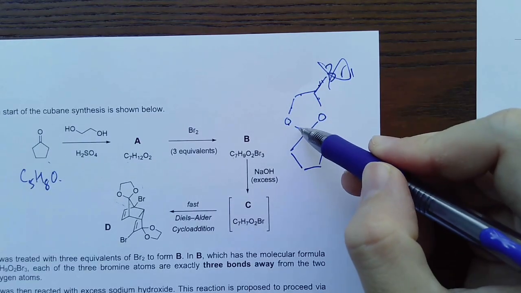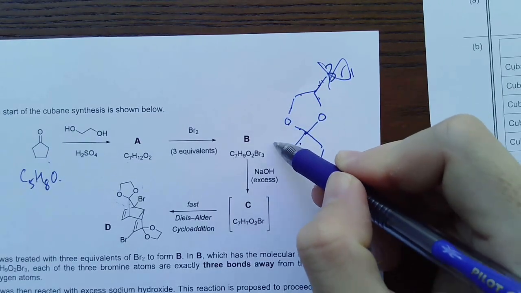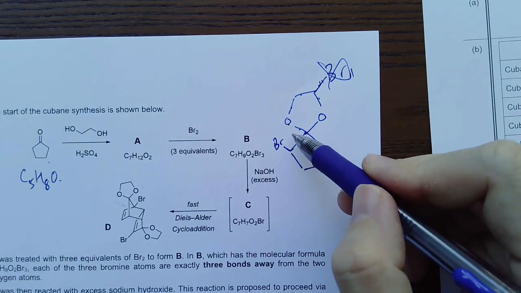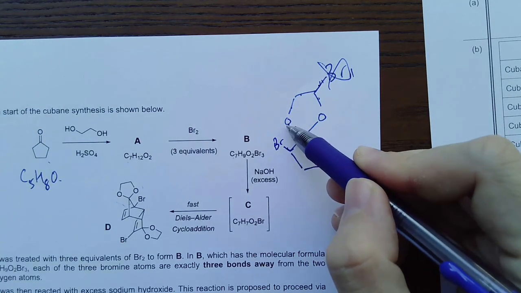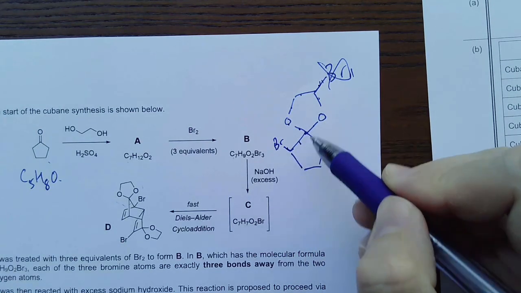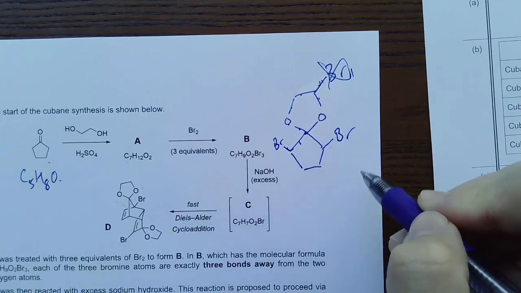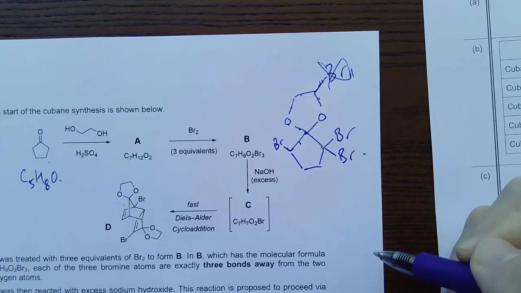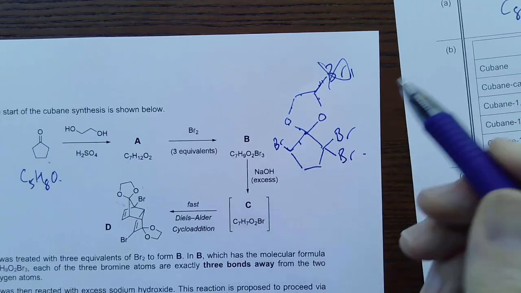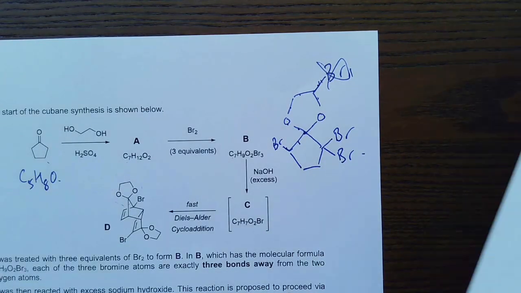So then we go the other way. 1, 2, 3. I put the Br there. Now I'm 1, 2, 3 away from this oxygen, and I'm 1, 2, 3 away from this oxygen. So that works for me. And they're all the same. They're all like that. So the other one goes there, and the other one has to go there. It doesn't matter. It's symmetrical. It can go either side.